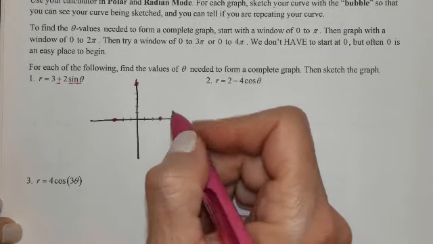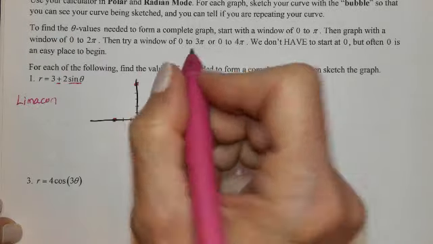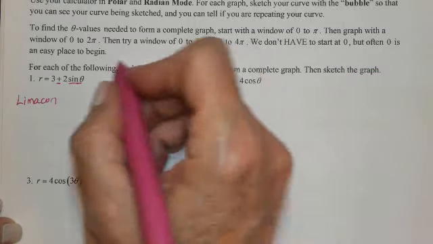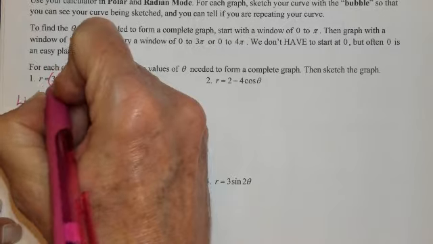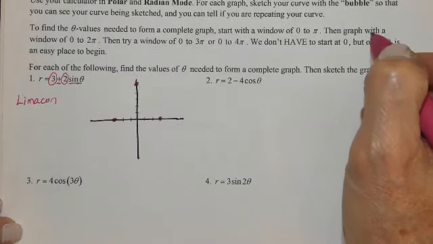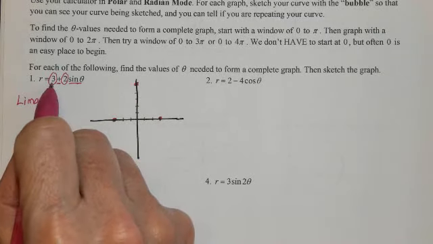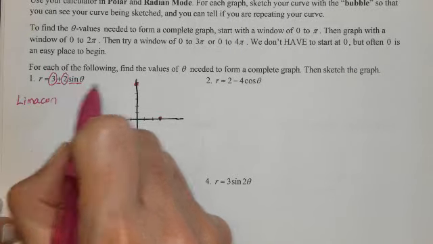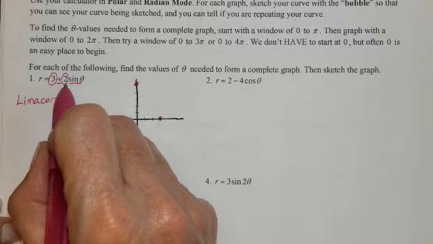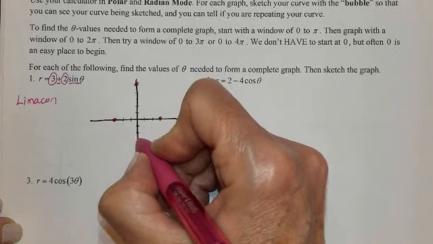Now, the next question is, it is a limaçon, but some limaçons have a little loop and some limaçons do not have a little loop. How can you tell? Here's how I tell. This 3 is bigger than the 2, right? 3 is bigger than the 2. If this number is littler than this number, then your limaçon has a little loop. If this number is bigger than this number, then your limaçon does not have a little loop. It pokes out the other side of the origin.